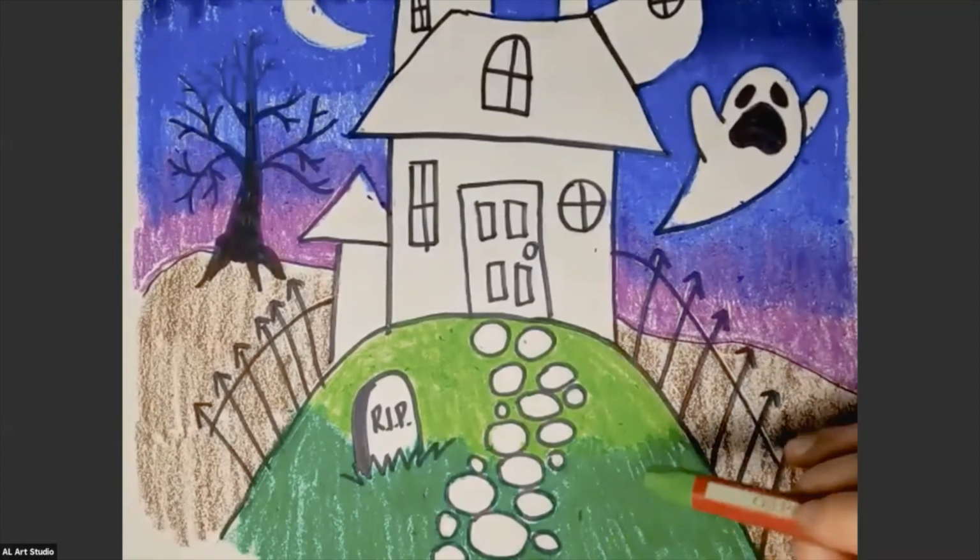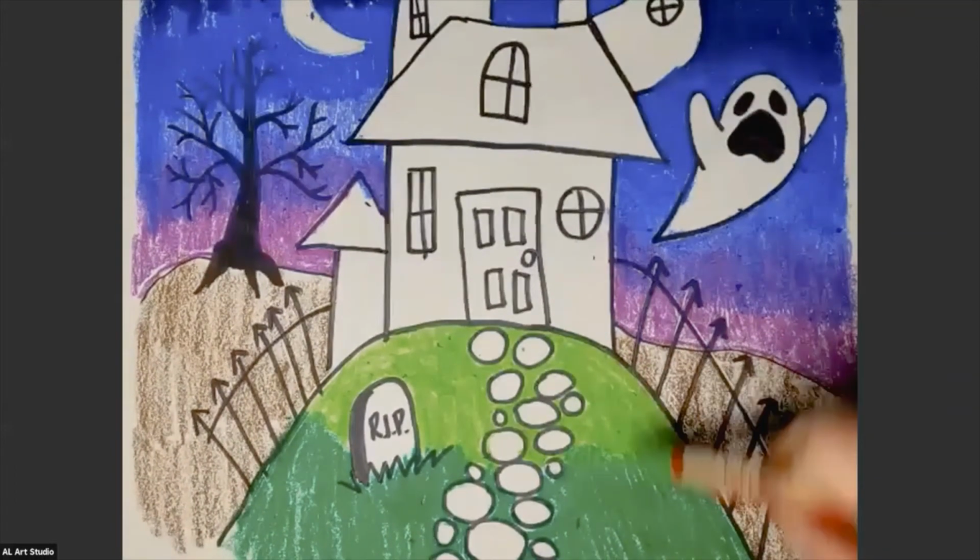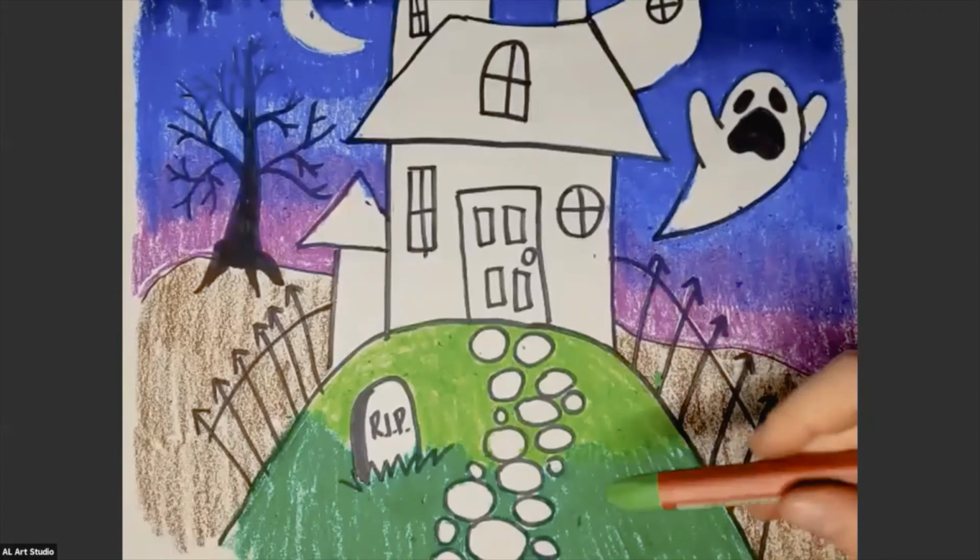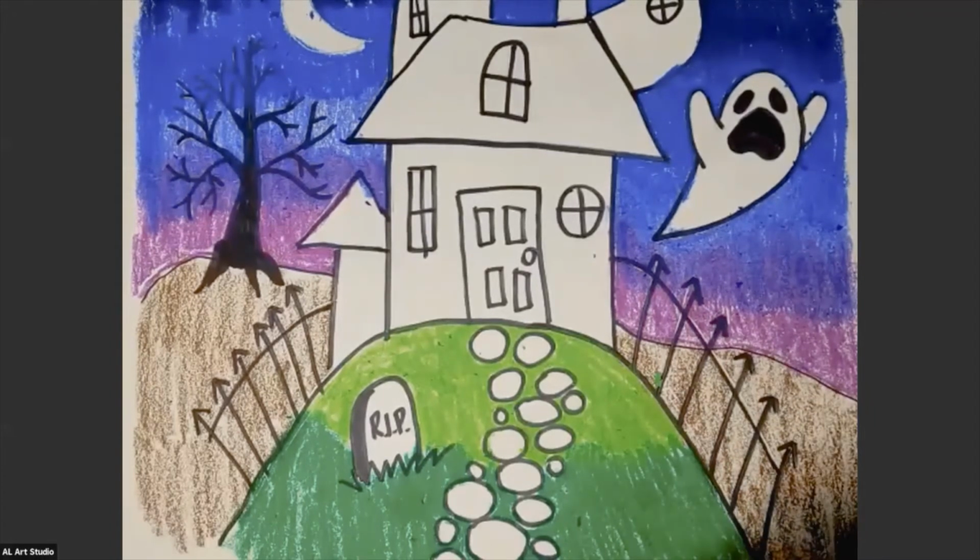Okay, so now I have my two colors in my hill filled in. I'm going to go back to my light green.